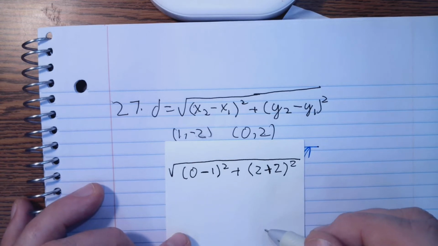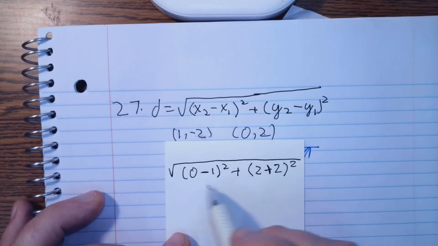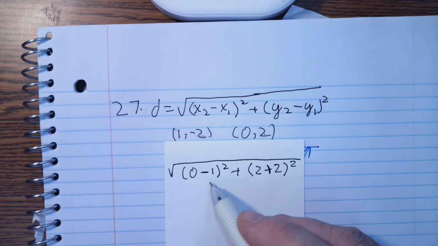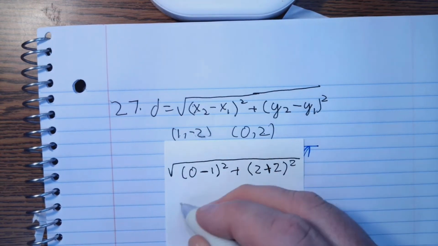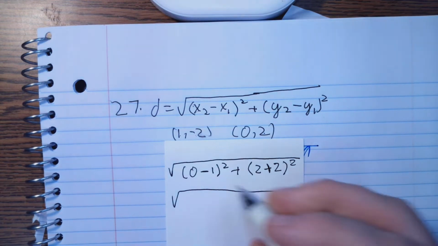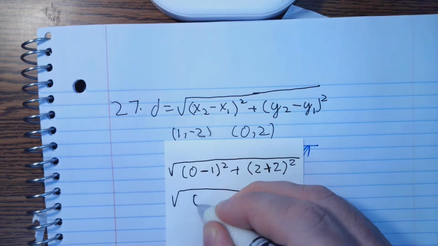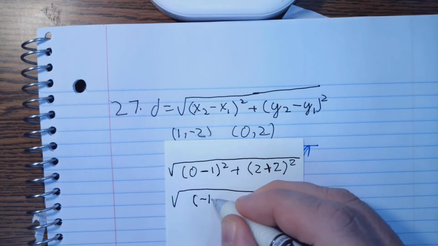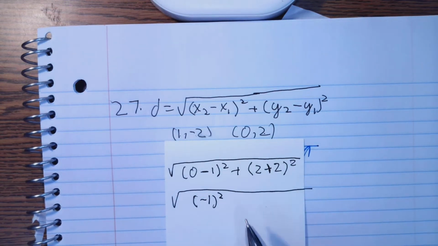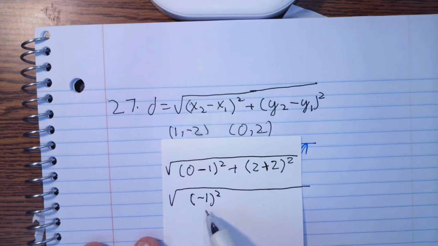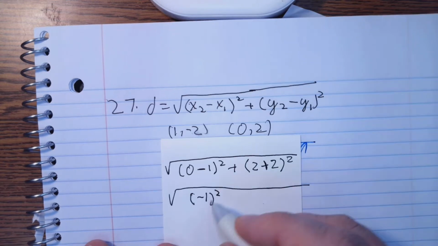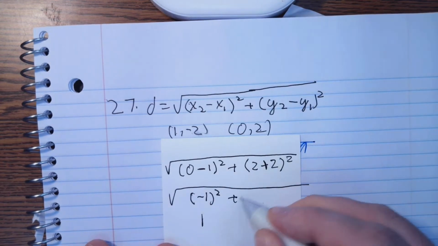Okay? And here's where people need to be careful. If you put this in your calculator, it depends on when you do it, make sure you do have parentheses or it will mess up. And even when you go to the next level, 0 minus 1 is this. Make sure you put it in parentheses and squared. Because some people will tell me that negative 1 squared is negative 1. That can't possibly be true, can it? Because a negative times a negative is a positive. So this is going to equal 1.